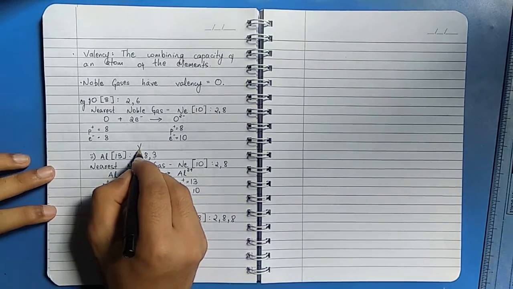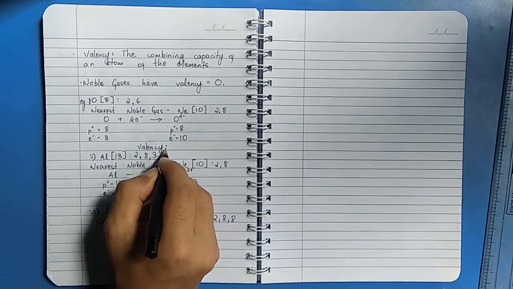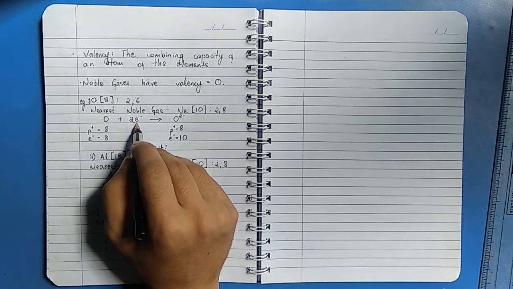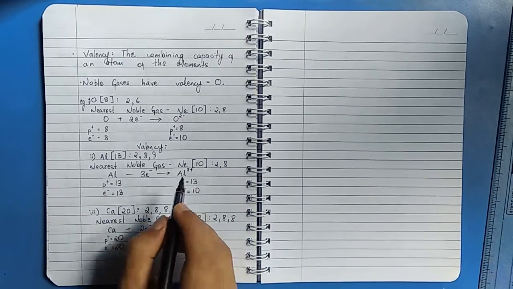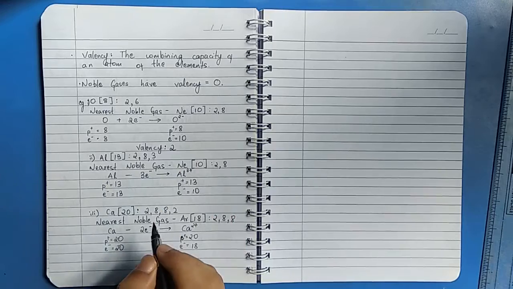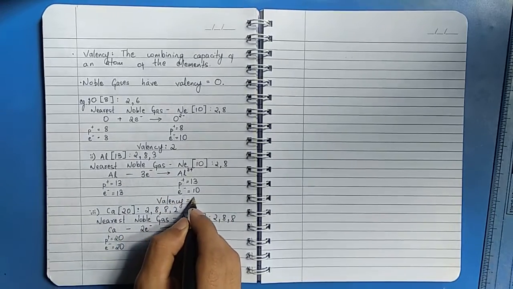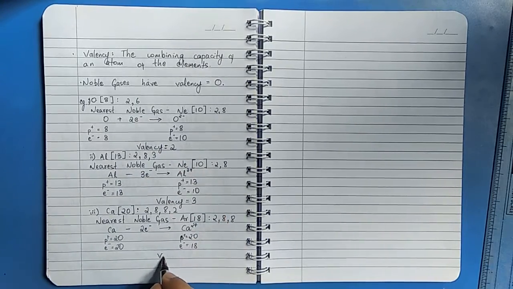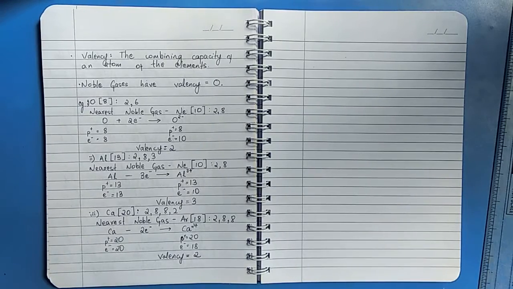So if we have to write valency, valency is the combining capacity. So it loses 2 electrons, it gains 2 electrons, so it has a capacity of combining with 2 atoms, maximum of 2 atoms. That is why its valency is 2. The valency will be 3 over here. And the valency here again is 2.